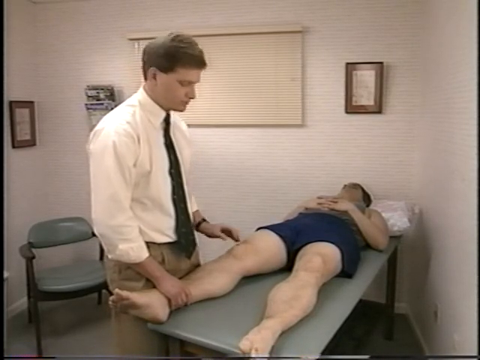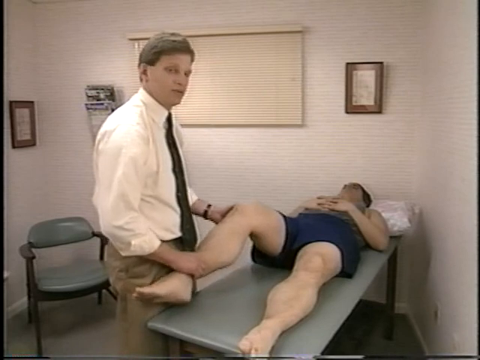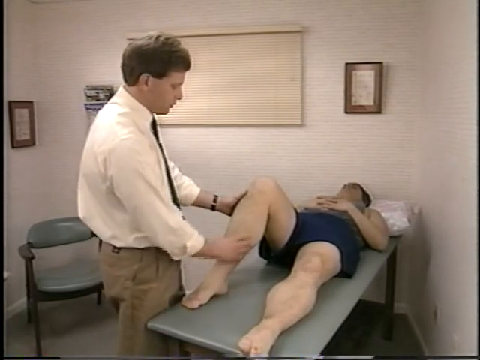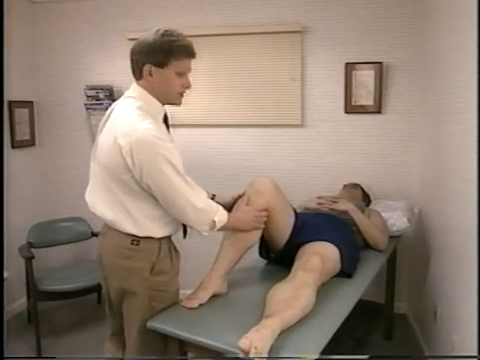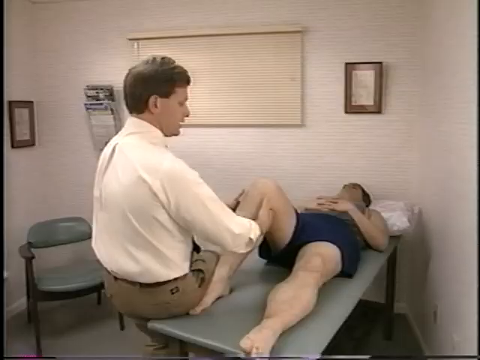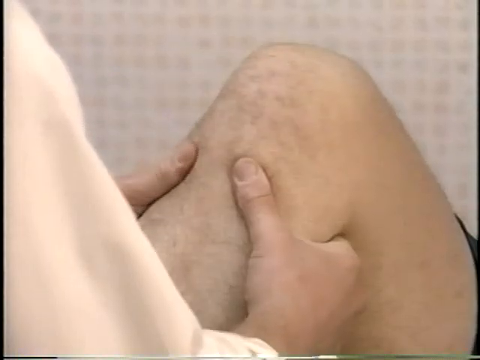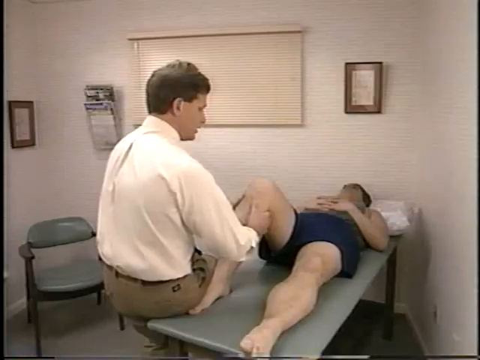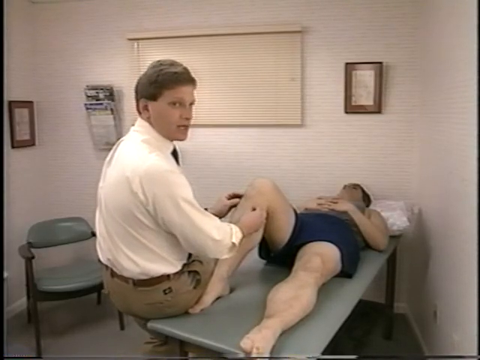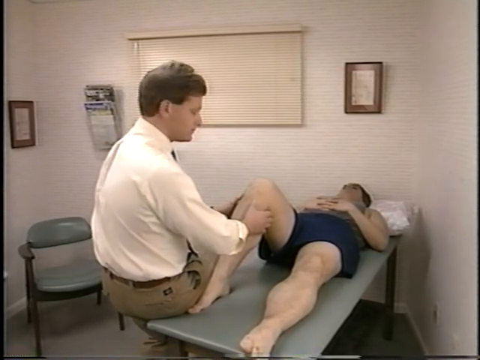Most important in this test is to compare one leg to the other, because in most people they're very similar without injury. A second test for the anterior cruciate ligament would be the anterior drawer test, where the foot is supported, usually by sitting on it. Hands are behind the leg, and it is pulled forward sharply. Again, we're looking for anterior translation of the leg beneath the thigh.